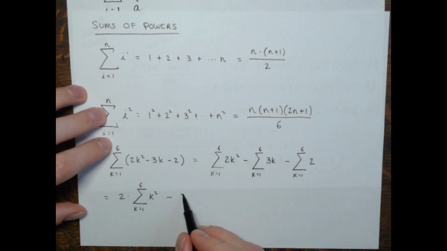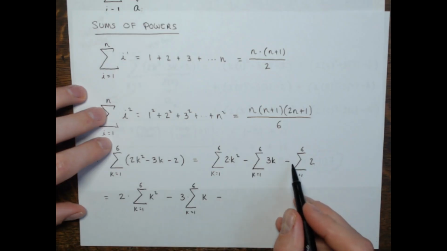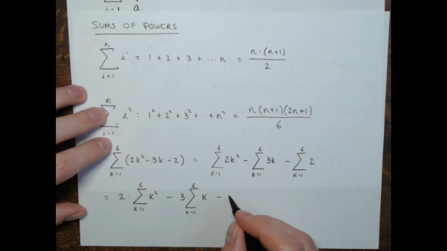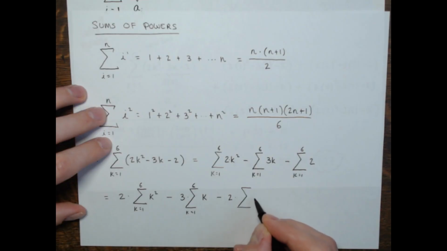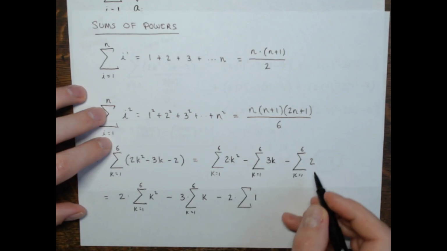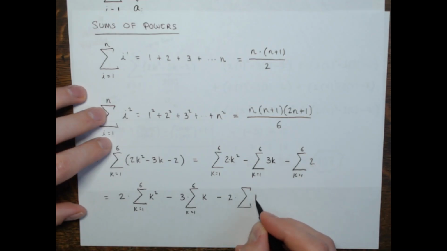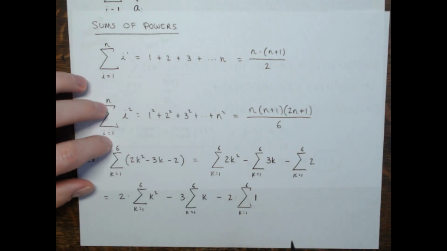I'll factor that out, 3 times the sum from k equals 1 to 6 of just the k terms. And again, this last one, you could pull the 2 out if you wish, but if I do, there's still a 1 left over there. 2 times 1 is 2. There's still a 1 in there after the sigma notation.